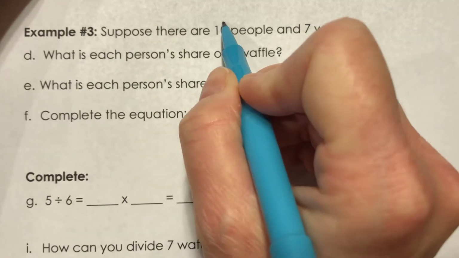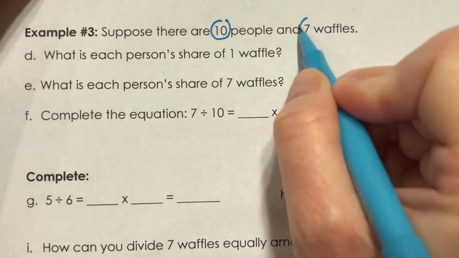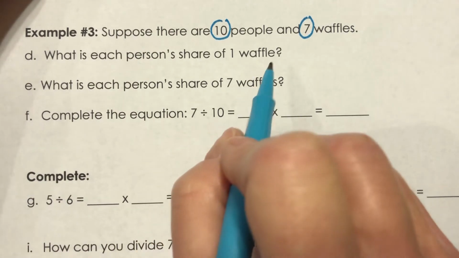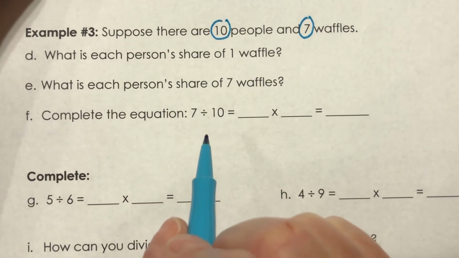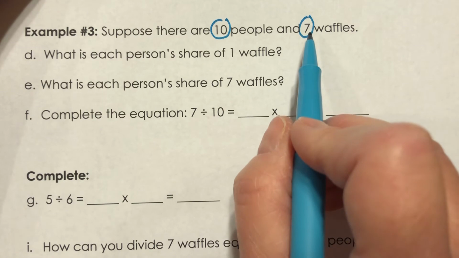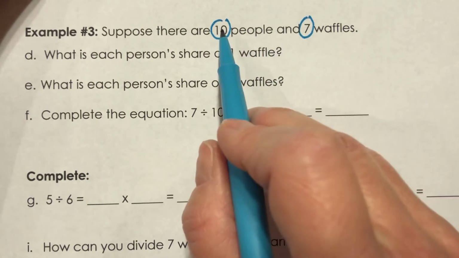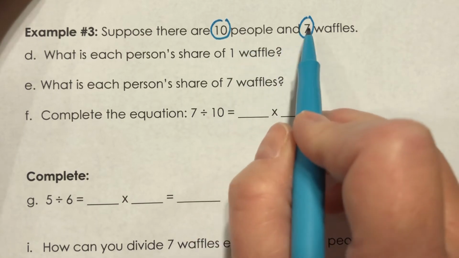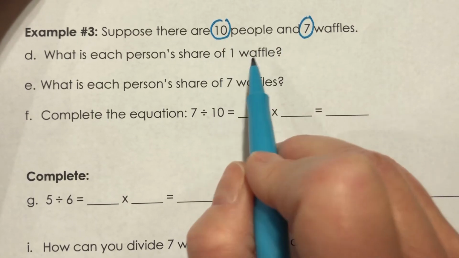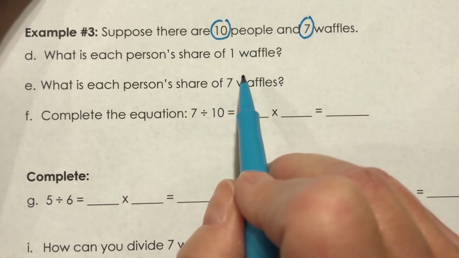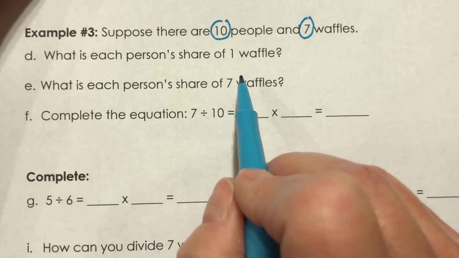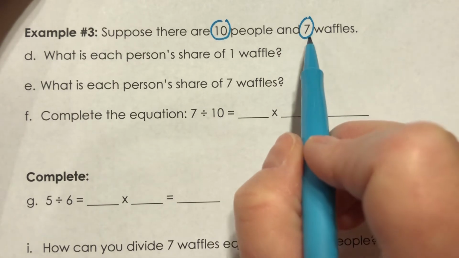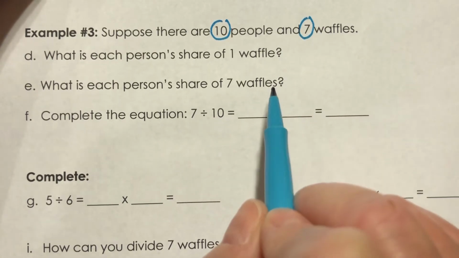Suppose there are 10 people and 7 waffles. What is each person's share of one waffle? So there's 7 waffles, right? We wanna share them between 10 people. If I'm gonna share each waffle, and there are 7 of them, between 10 people, how many pieces am I gonna have to cut up each waffle into? 10. If you said 10, you're right. We're not gonna cut them up into 7. 7 is how many waffles I have.